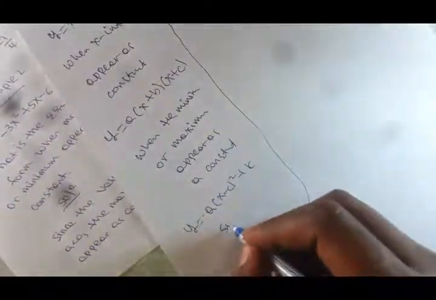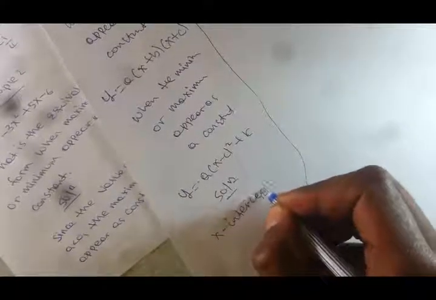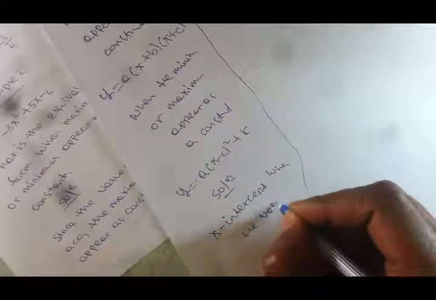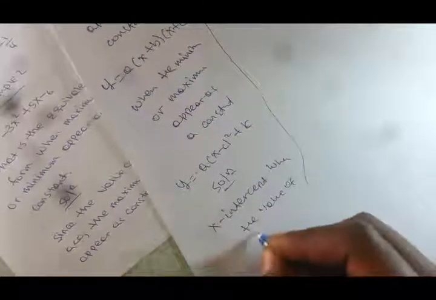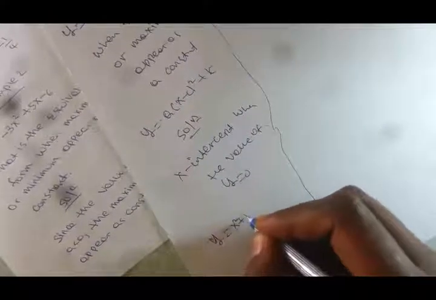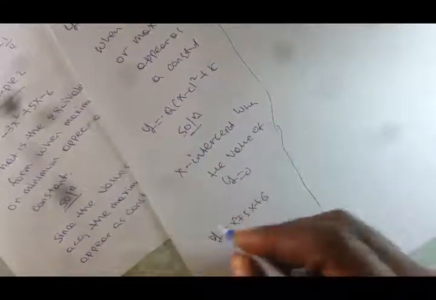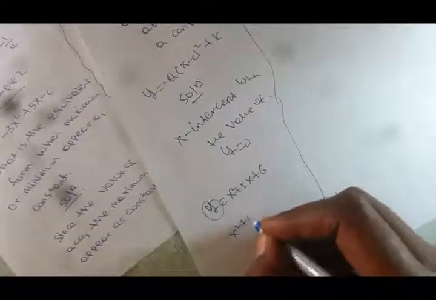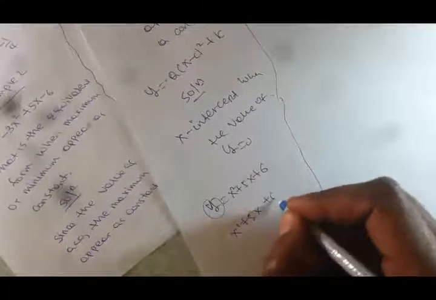Solution. First, what does x-intercept mean? X-intercept means when the value of y is equals to 0, and we are given an equation y is equals to x square plus 5x plus 6. So this value must be equals to 0. Therefore x square plus 5x plus 6 is equals to 0.